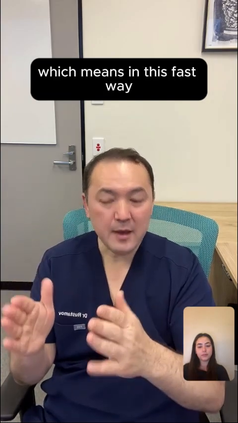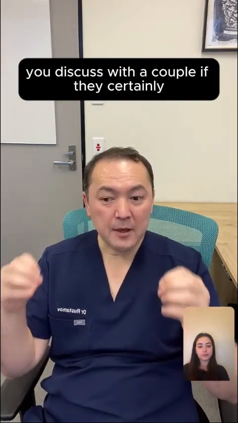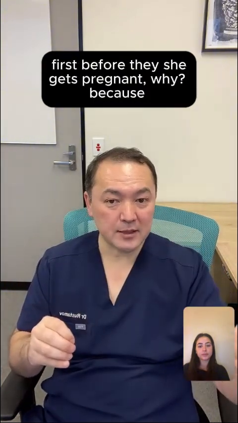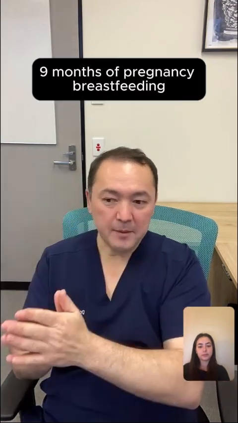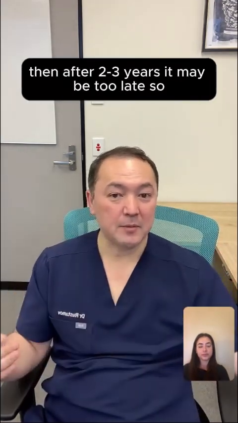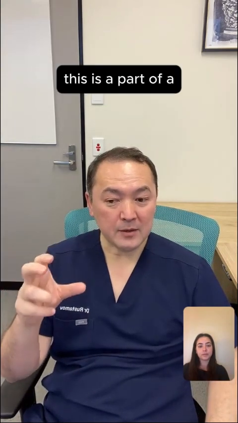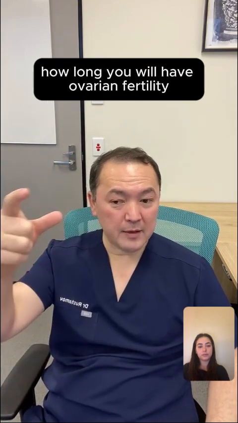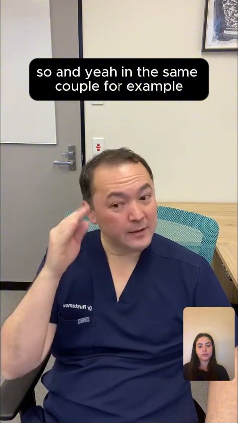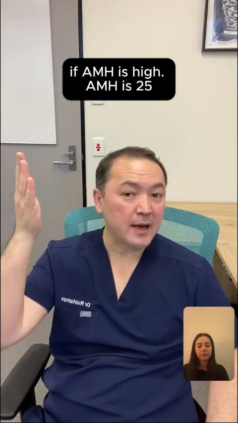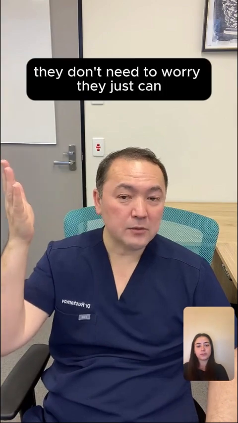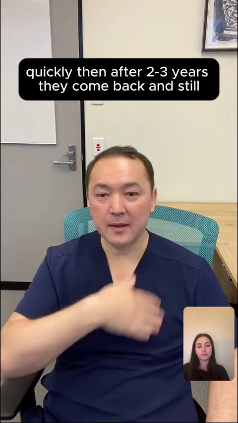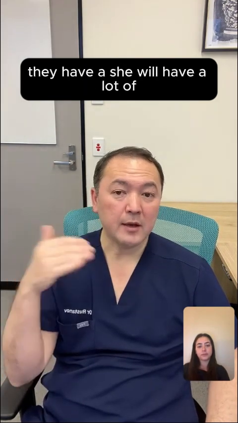So this is pretty much the only opportunity to preserve their fertility for the second child, which means in this pathway, you discuss with the couple, if they certainly wish to have 2 kids, then they need to bank embryos first before she gets pregnant. Why? Because 9 months of pregnancy, breastfeeding, then after 2-3 years it may be too late. So this is the role of AMH. AMH predicts how long you will have ovarian fertility. In the same couple, for example, if AMH is high, AMH is 25, they don't need to worry. They just can do IVF and get pregnant quickly. Then after 2-3 years, they come back and she will still have a high egg reserve.